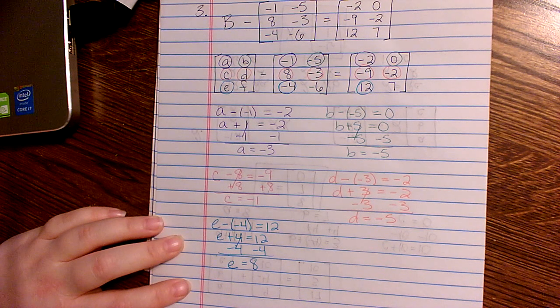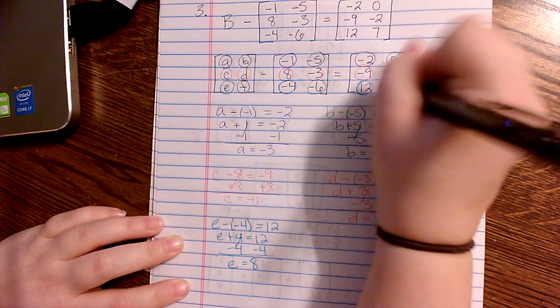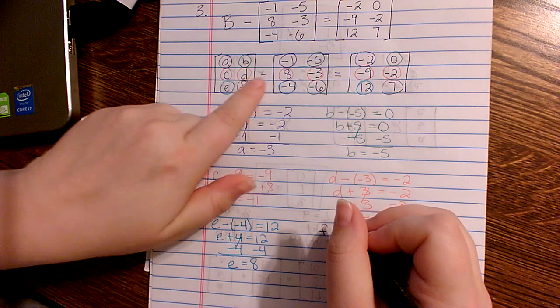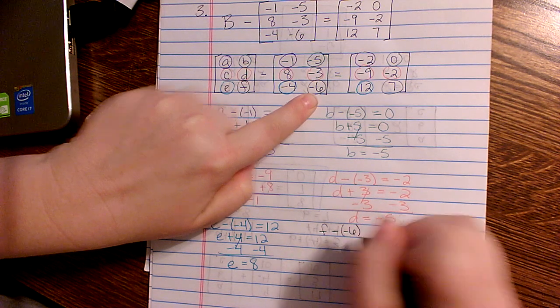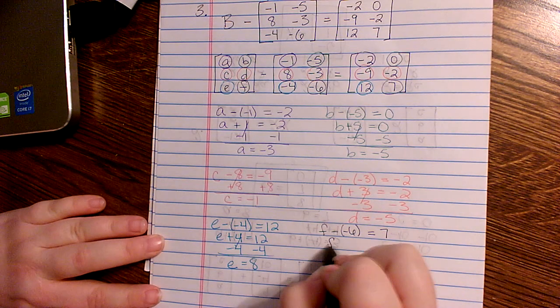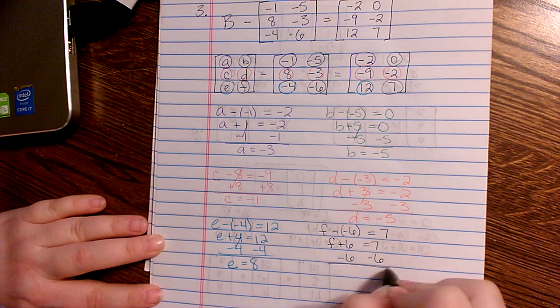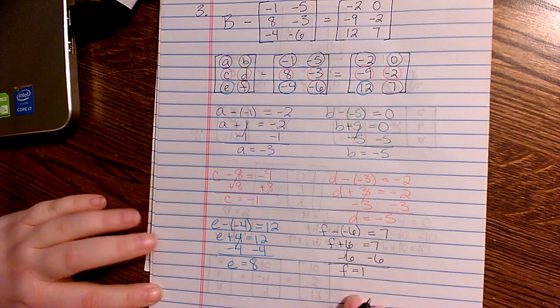And then our very last one, to find this letter F, we need to line it up with those last ones. So to find letter F, we have our minus, then -6, then our equals, and our 7. So this is really F plus 6. So if we do 7 minus 6, we get F equals 1.